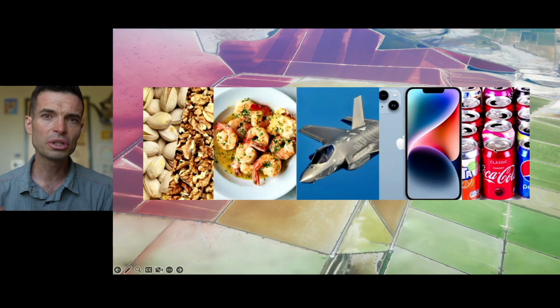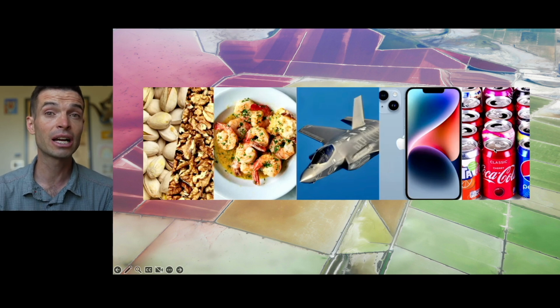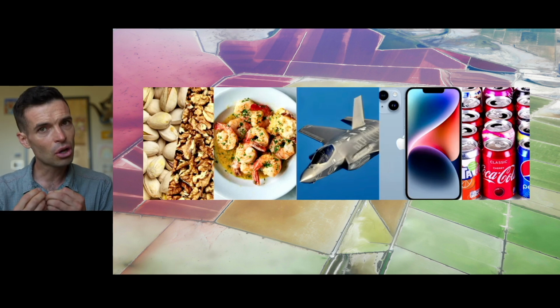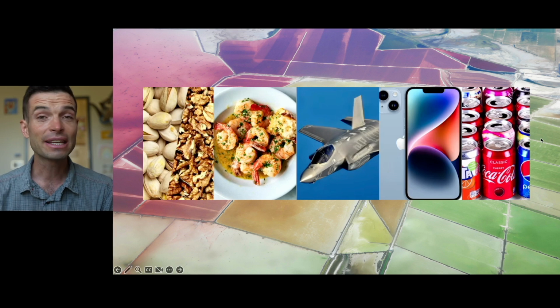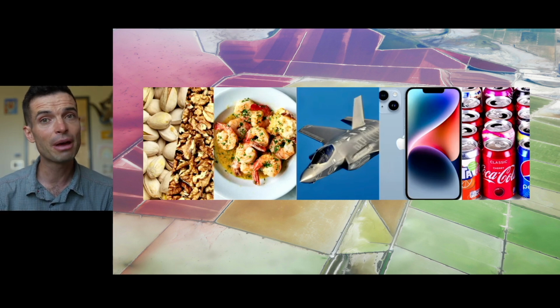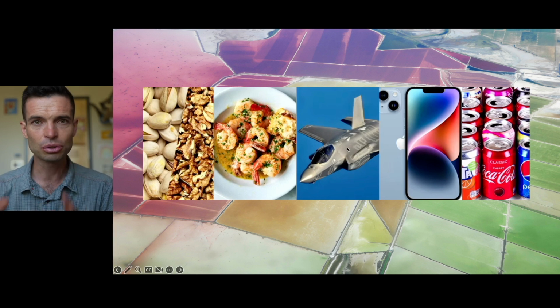Great Salt Lake is the only source of magnesium in the entire country. That's harvested from the salt in the lake. And magnesium is needed for all different aluminum and titanium and other metal alloys that go into everything from pop cans to jet fighters, right?